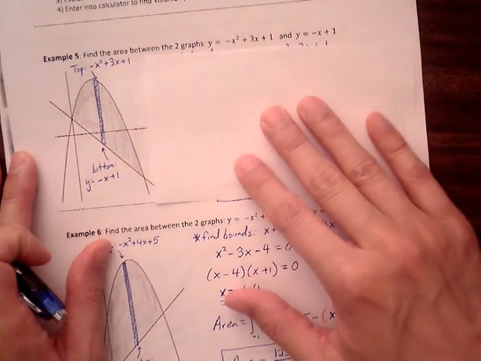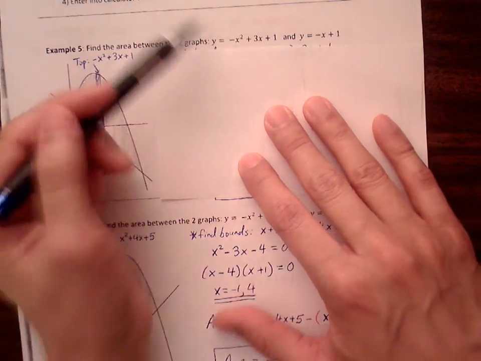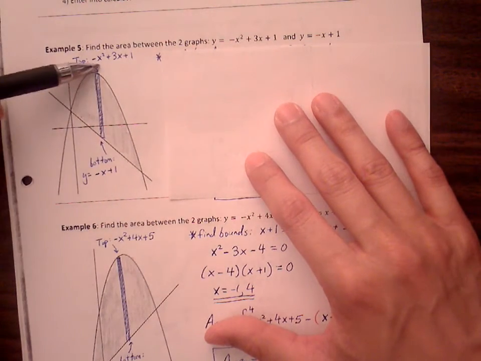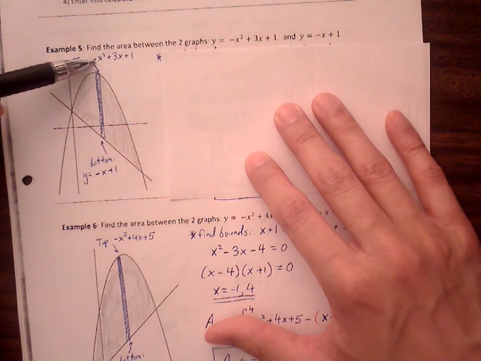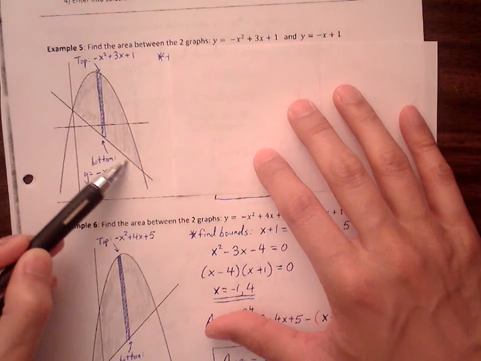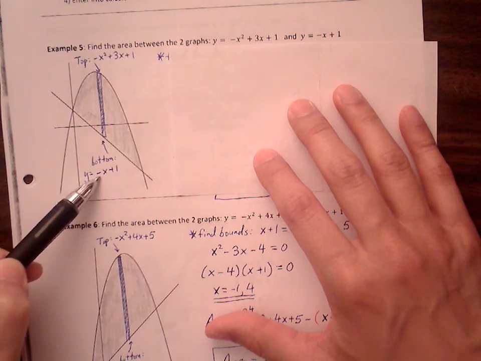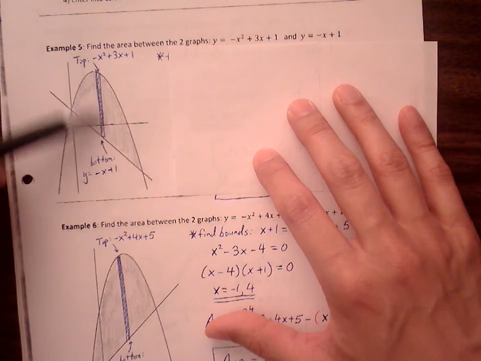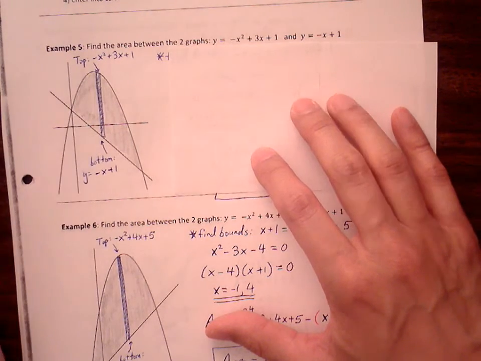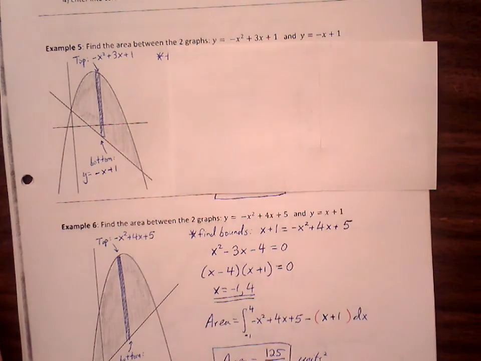Okay, number 5. Find the area between the two graphs. We have negative x squared plus 3x plus 1. That's the parabola that's opening down because of negative x squared. The negative x plus 1, that's the line with the negative slope, the negative x. We identify that shaded region. We connect that distance with a representative rectangle.